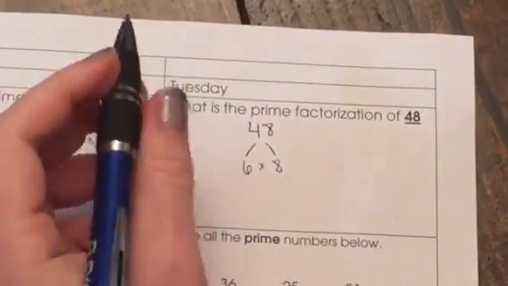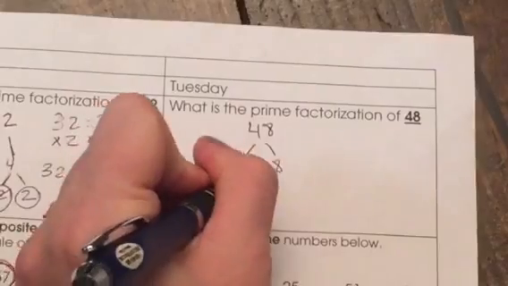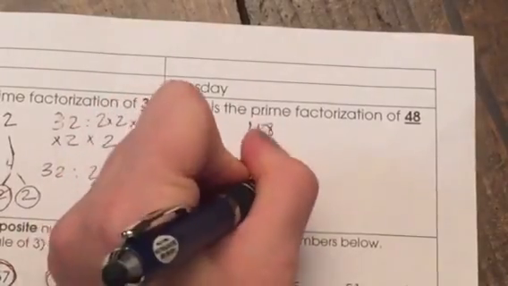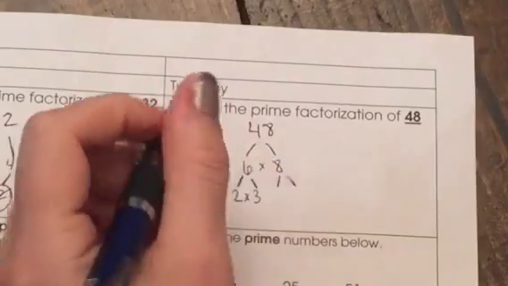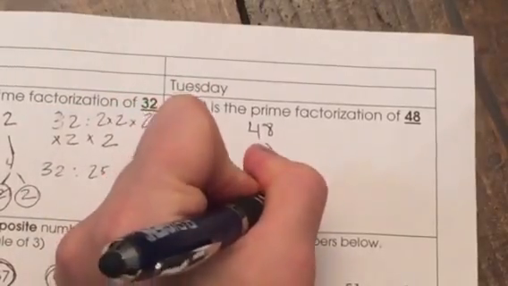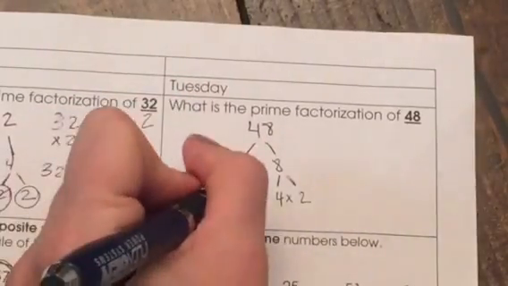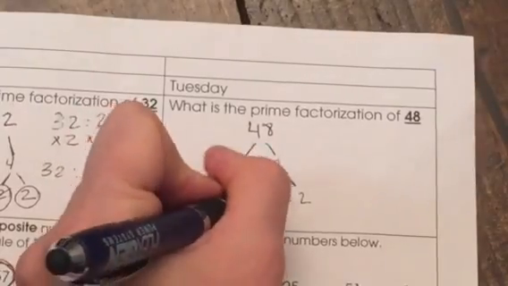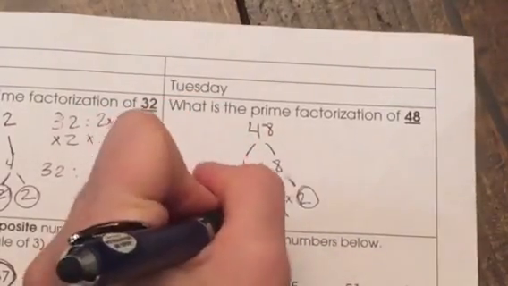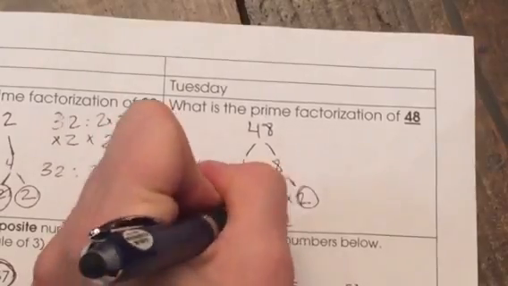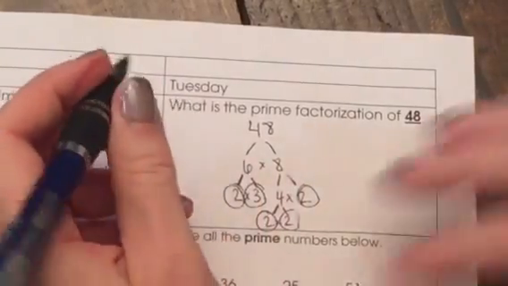And these are both even numbers, neither of which is 2, so I know they're not prime. So what can I multiply together to get 6? I can do 2 times 3. And to get 8, I can do 4 times 2. I know 2 is a prime number. I know 3 is a prime number. To break down that 4, 2 times 2. So now I have all prime numbers.